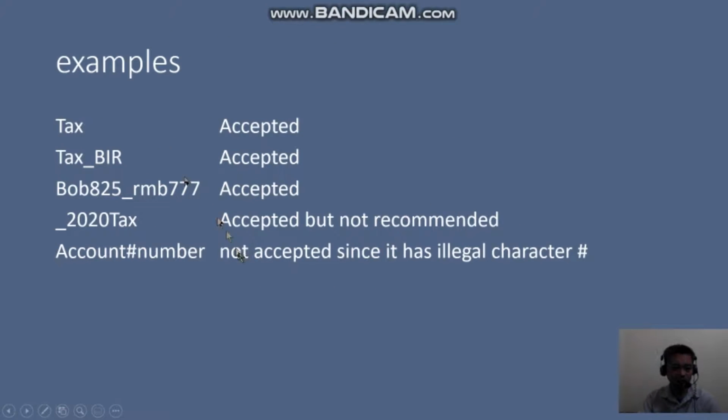Examples. Capital TAX is accepted because we have a combination of small and capital letters and it starts with a capital letter. You can use an underscore in between these alphabets. It's still accepted, like tax underscore BIR. Likewise with Bob825 and underscore RMB777, still accepted.